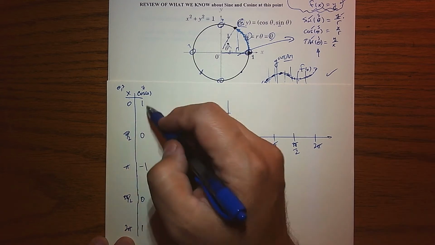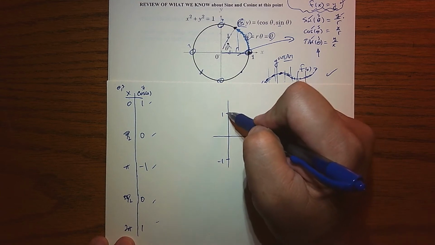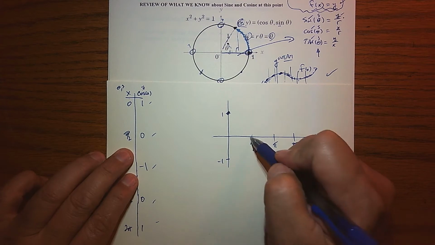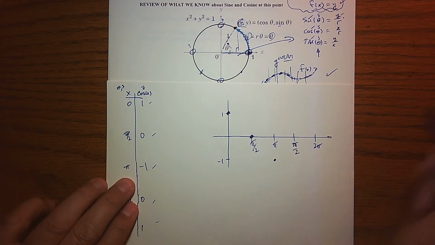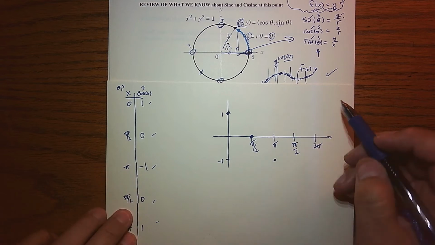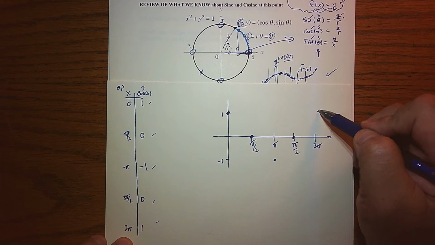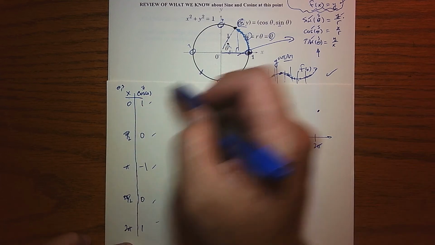So just plotting these big data points, the graph of cosine starts at 0, 1. At pi over 2, its output value is 0. At pi, its output is negative 1. At 3 pi over 2, it's back at 0. And at 2 pi, it's back at 1. So you already start seeing the shape of that graph. Like we did with sine, let's fill in a little bit more details.